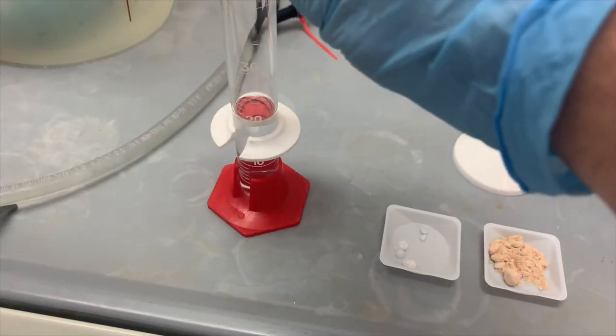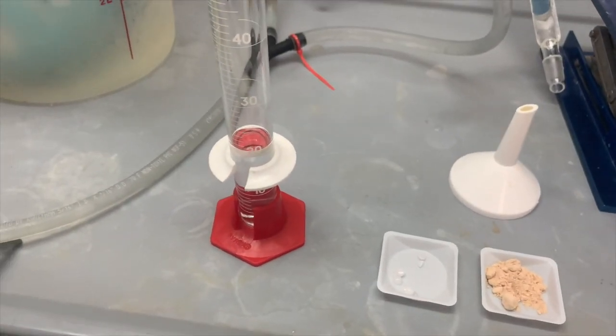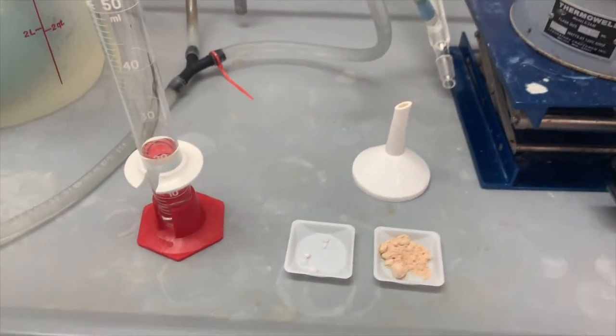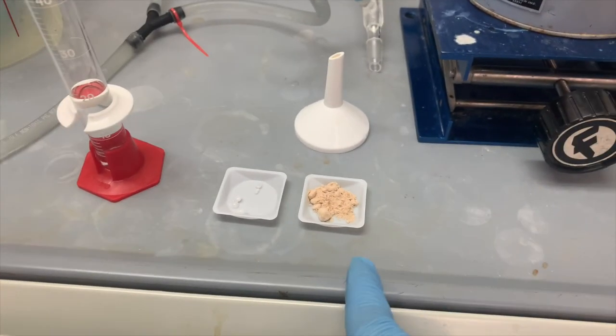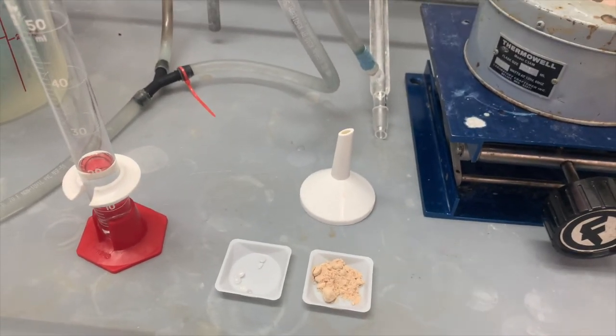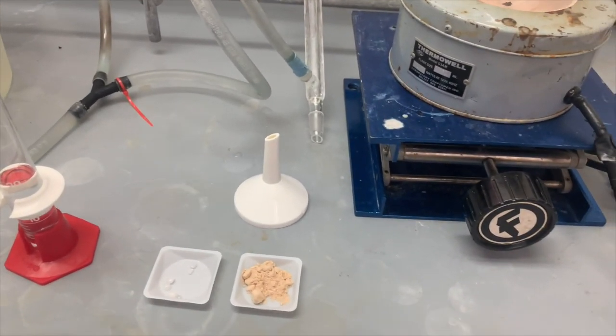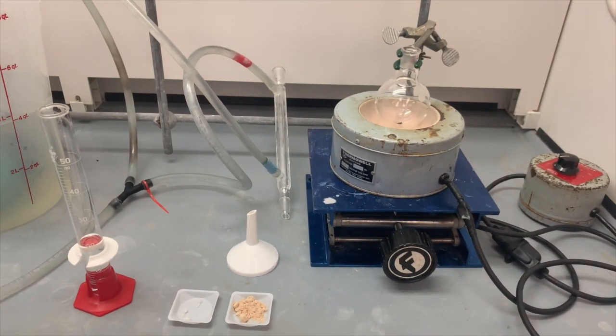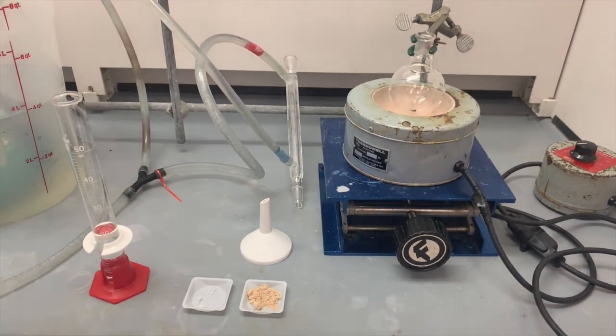And then right over here we have our solvent, which is ethanol, 20 milliliters. So for the first part of the reaction, we're just going to do the deprotonation of the naphthol with sodium hydroxide. This is setting up for the SN2 reaction that we will do in the second step. So let's start setting this up.